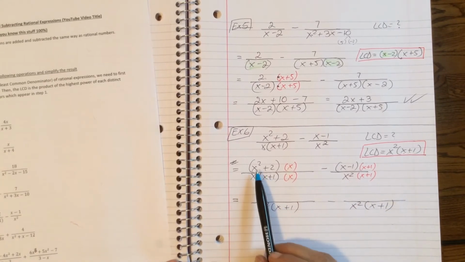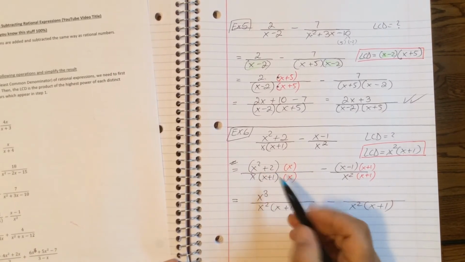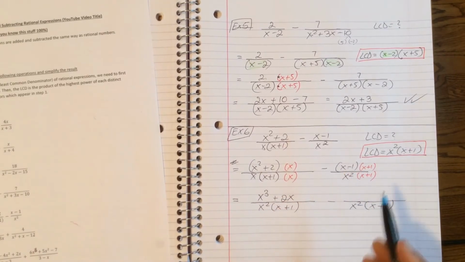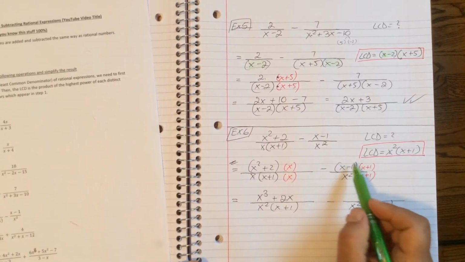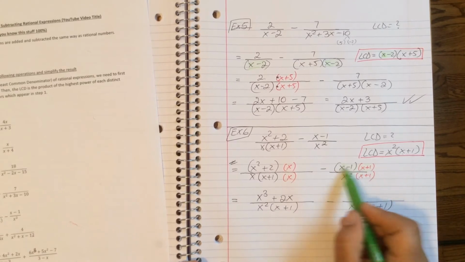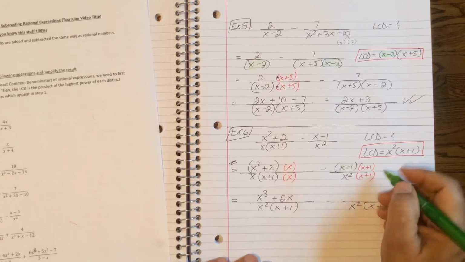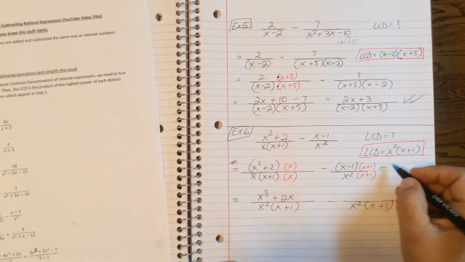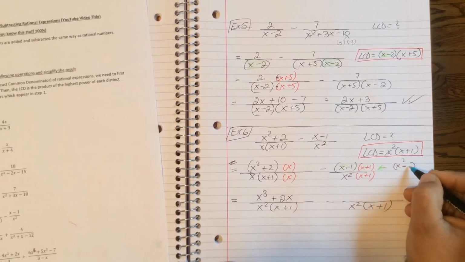And let's see what the numerators will give us. x times x squared is x to the third. x times 2 is 2x. And now recognize, if you have two binomials that multiply each other and they are exactly the same but one is with minus and the other is plus, this is a difference of squares, which is x squared minus 1.